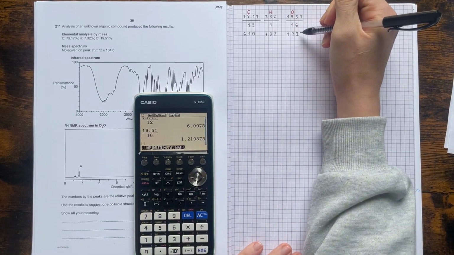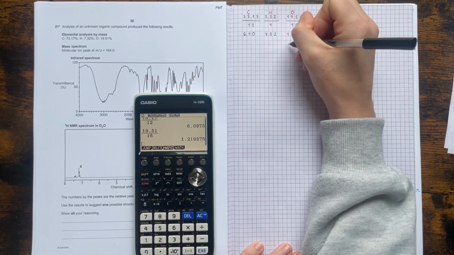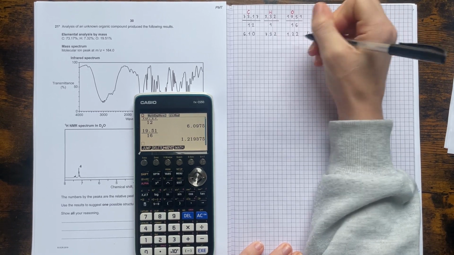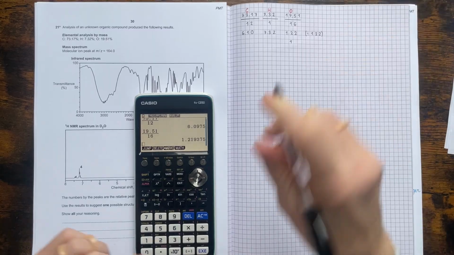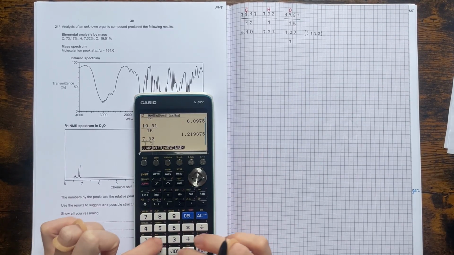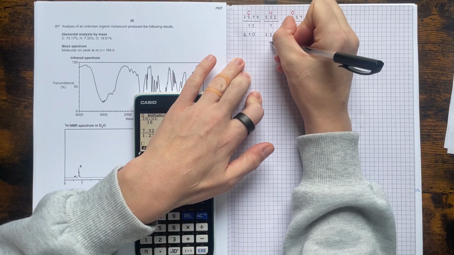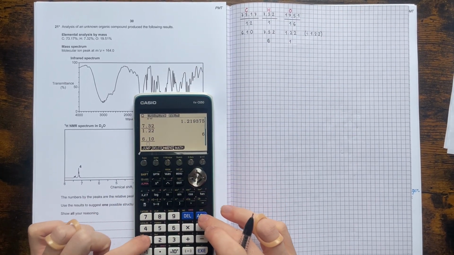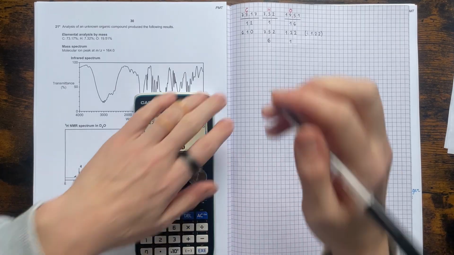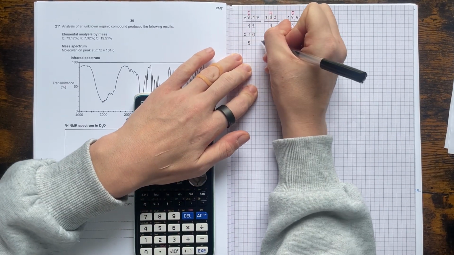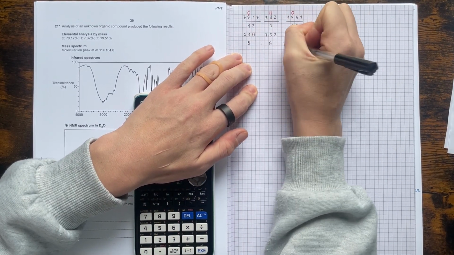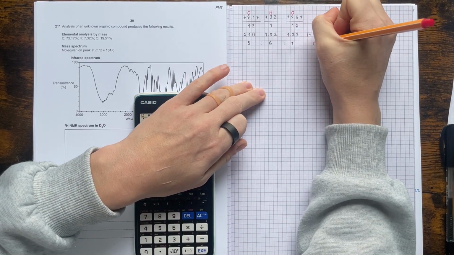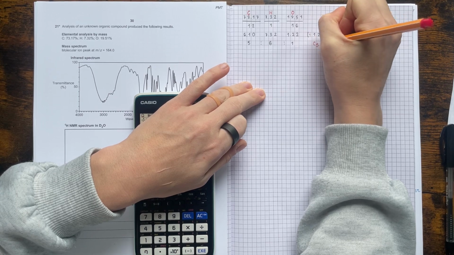And then because the moles of oxygen is the smallest, I'm then going to divide all of them by 1.22, which will give me 1 mole of oxygen, 6 for hydrogen, and 5 for carbon. So the ratio is 5 to 6 to 1, and that means my empirical formula is going to be C5H6O.